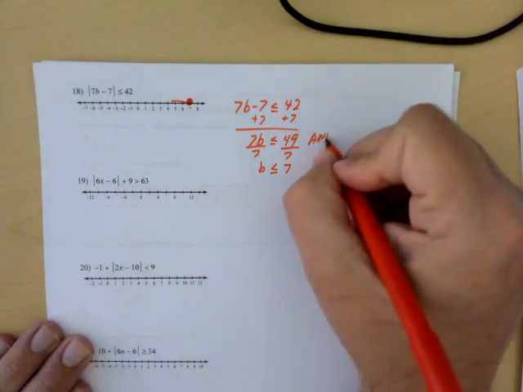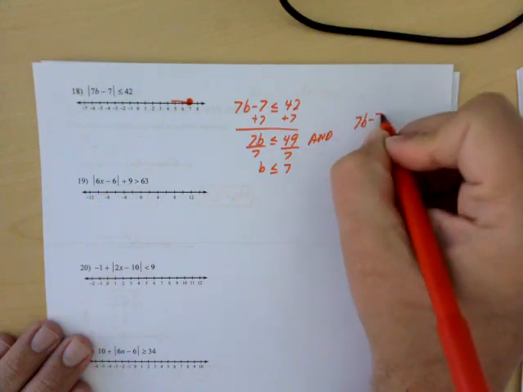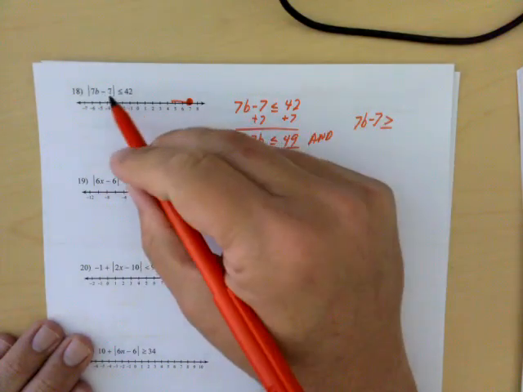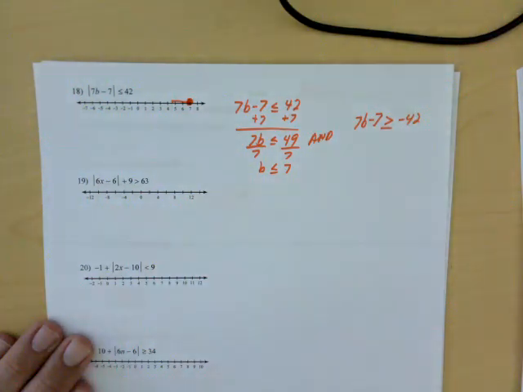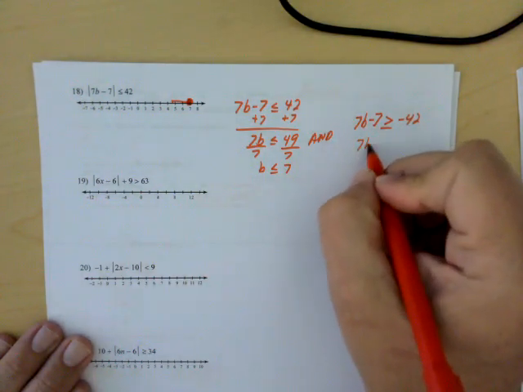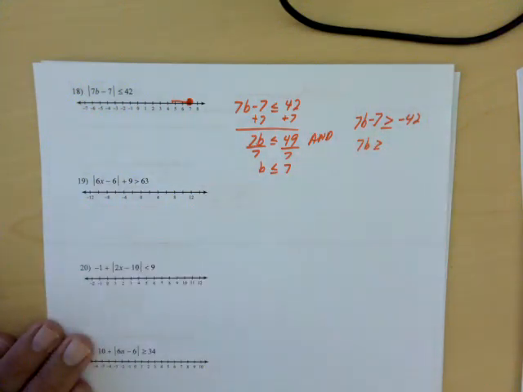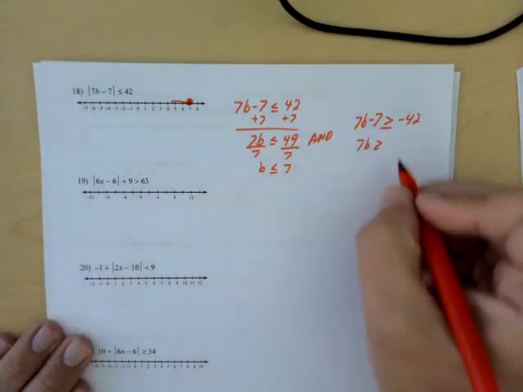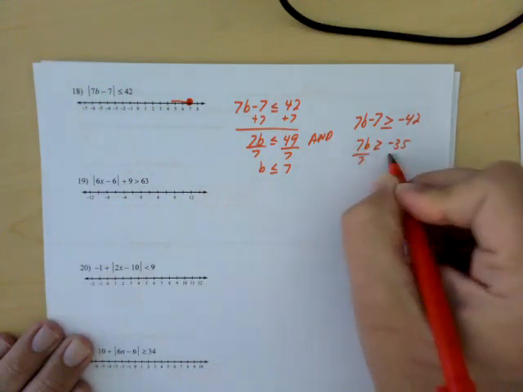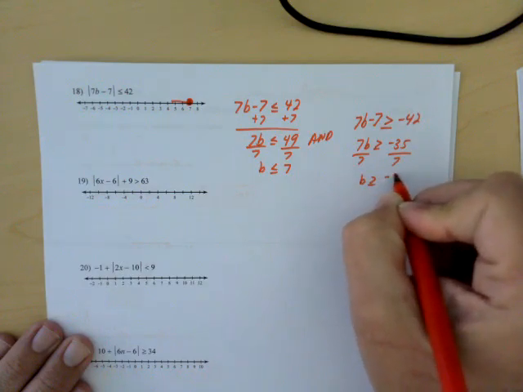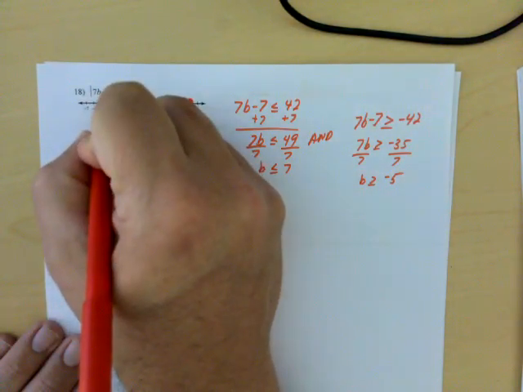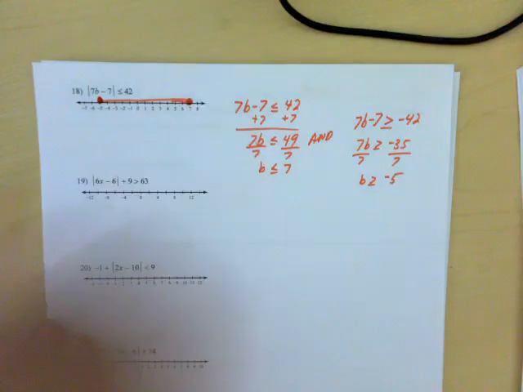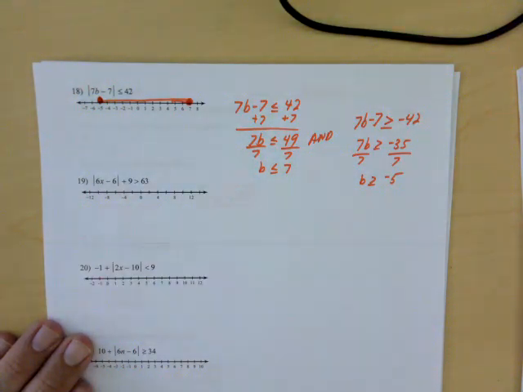But then it's your job, okay? So again, go into the test knowing that you must, when it's absolute value, flip the inequality and make it its opposite. Okay, so I add a 7, so negative 42 plus 7 is going to be a negative 35. I divide by 7, and I'm going to see that my answers have to be greater or equal to negative 5. So closed circle, and I shade in between my 2 points. So greater or equal to negative 5, but less than or equal to 7.